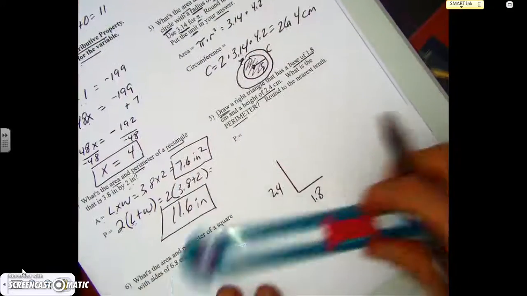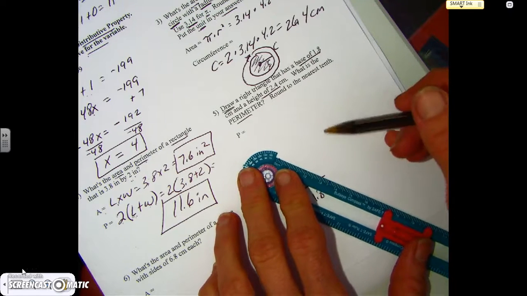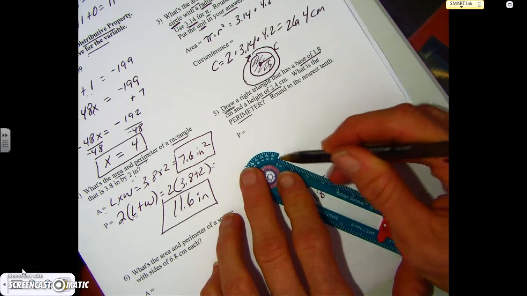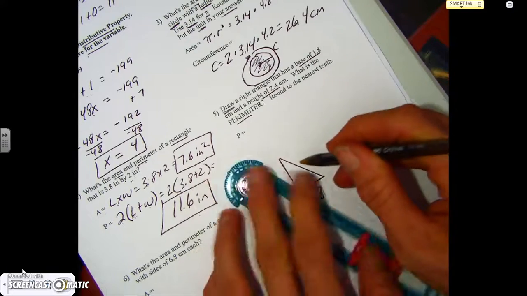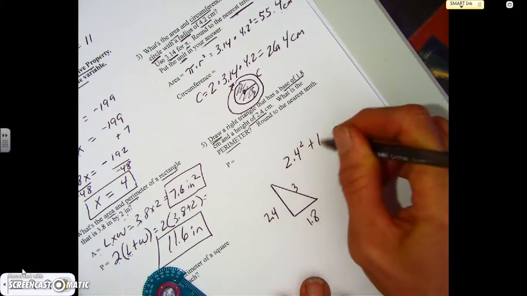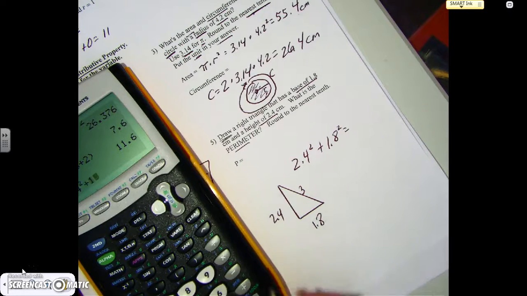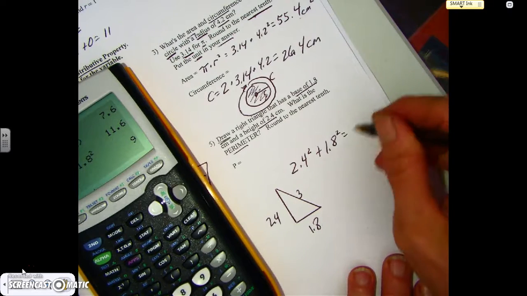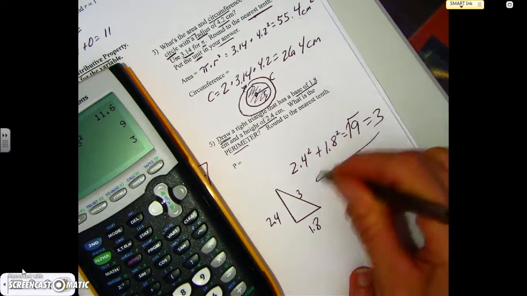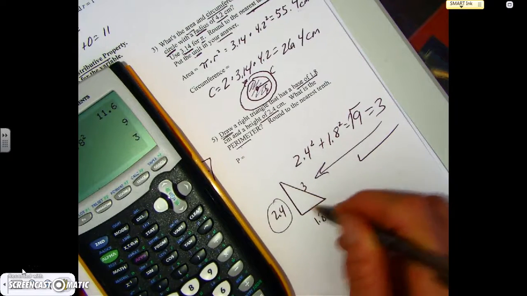So then what's the hypotenuse? If I line up the ruler right at the edge, it looks like it's maybe 3.1, maybe 3.2. Maybe just right at 3. Let's check. Use the Pythagorean theorem. 2.4 squared plus 1.8 squared, what does that equal? Nine. Oh, yep, right on. Square root of 9 is 3. Perfect. It matches. So now how do I get the perimeter? Well, I take these 3 numbers and I add them.